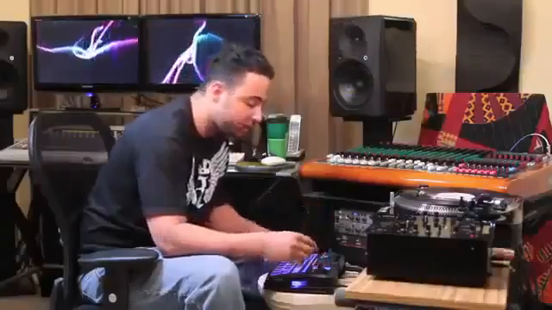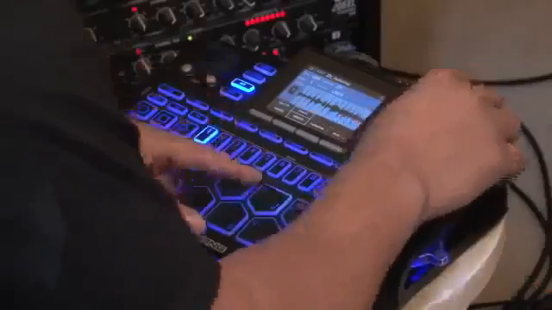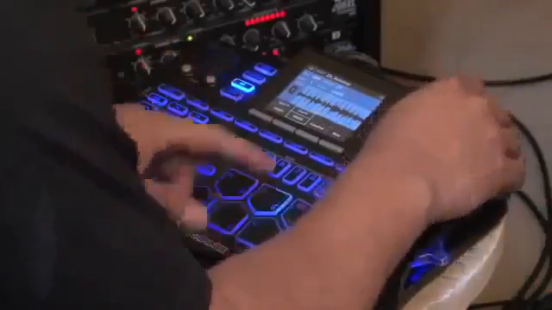So I can kind of fine tune what auto chop did. Auto chop gets you in the ballpark, but then you can go back in and still move the start and end points however you want.